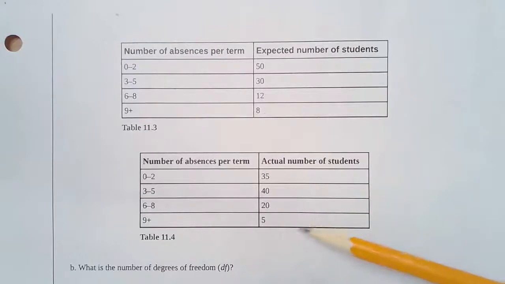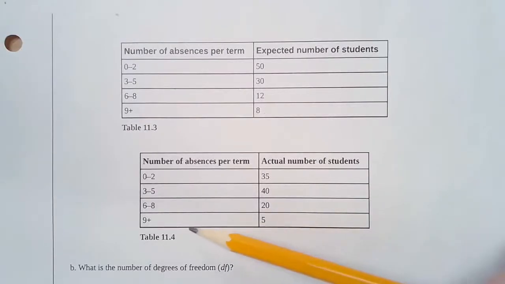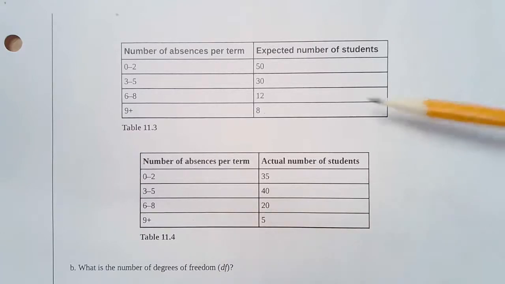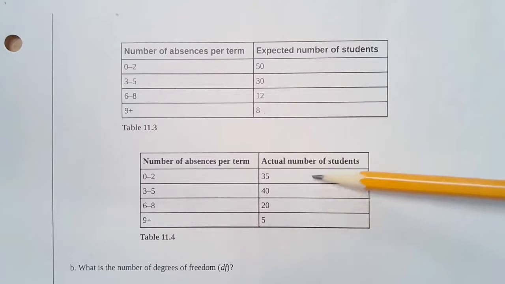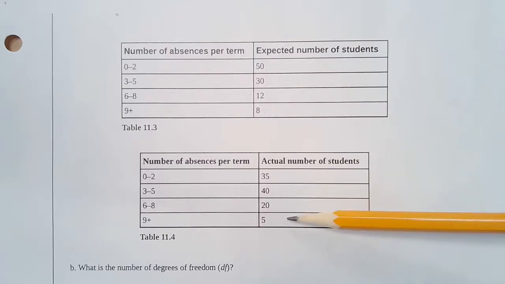Okay, now on this table they made the same adjustment. They combined the 1 and the 4 to get the 5, and this is also the 9 plus. Okay, so these are our expected values adjusted so that every cell has at least 5, and these are the observed values adjusted so that every cell has at least 5.